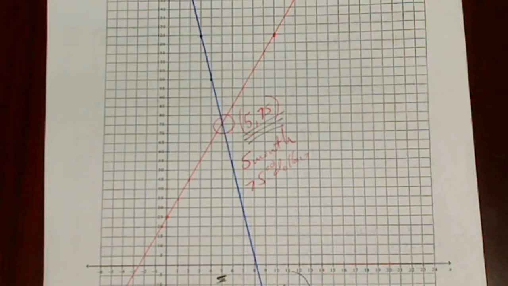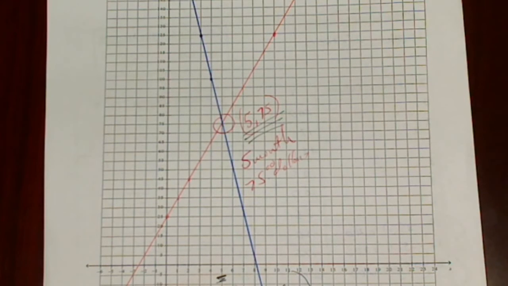Okay, guys, I'm going to give this a try here. I'm doing things a little bit different for this one. My next topic is systems of equations. And luckily for us in the 8th grade, systems of equations is fairly simple.